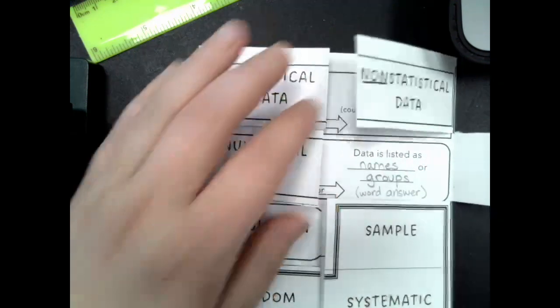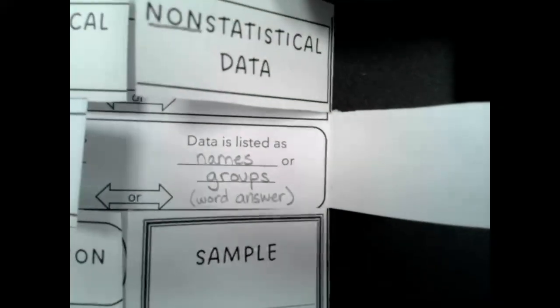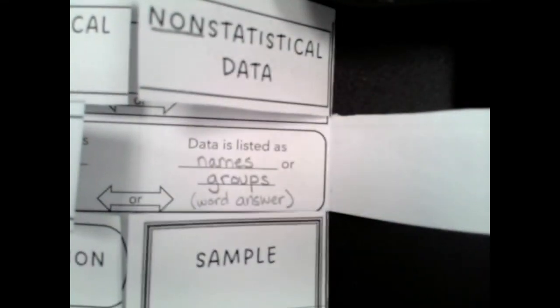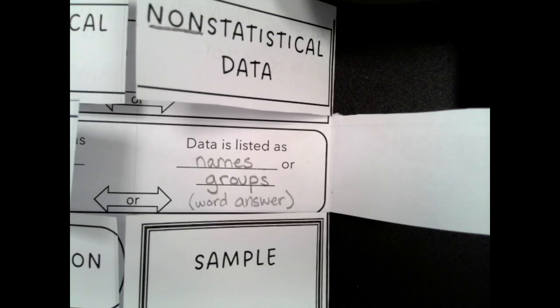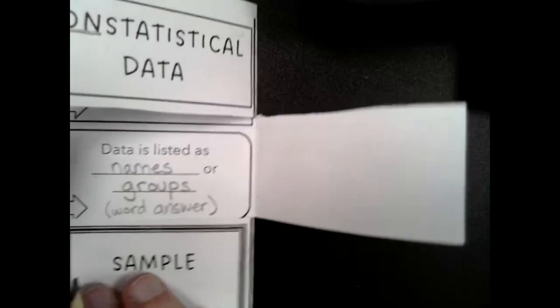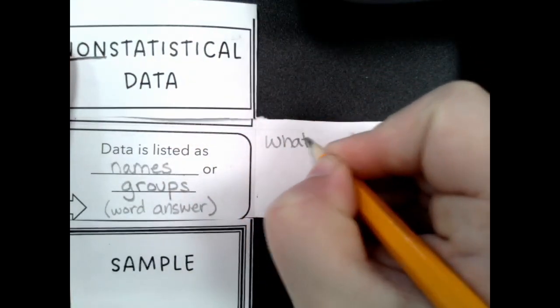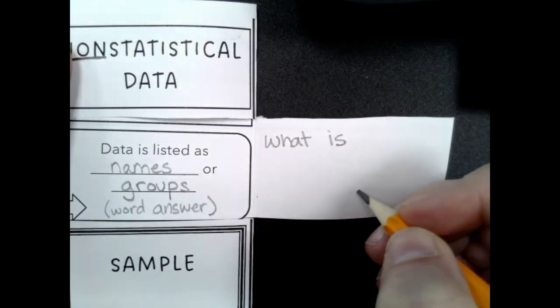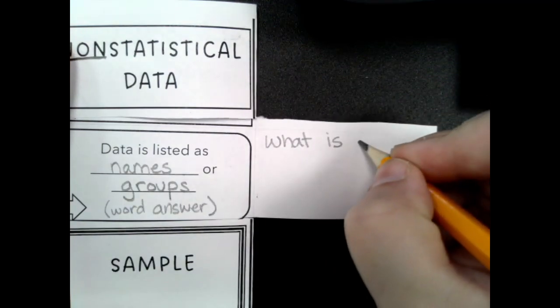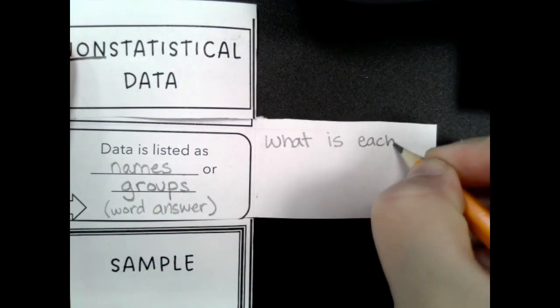Okay, so it has a word answer. If you want to put that in, you can. You don't have to. So instead of asking how many bubblers did each student drink yesterday, we could ask what is each student's favorite flavor of bubbler.